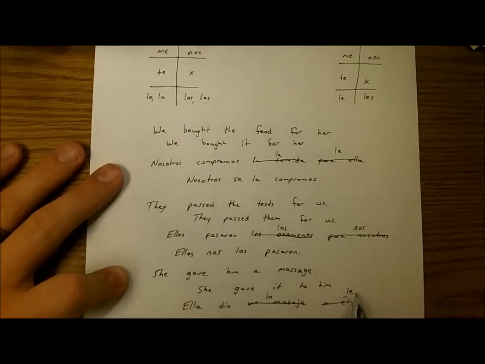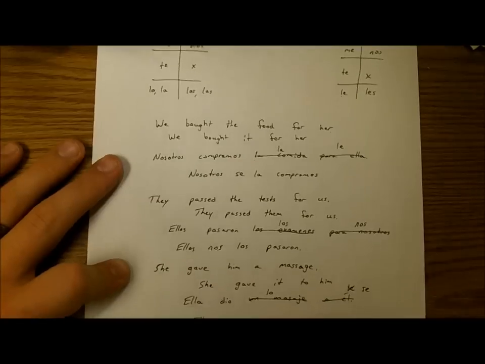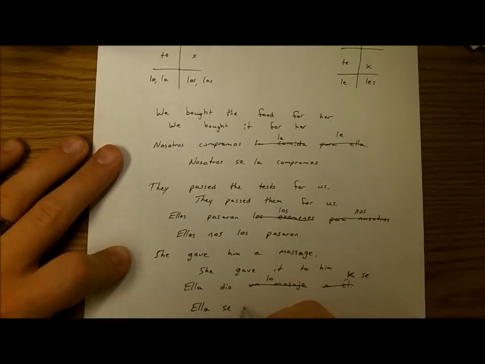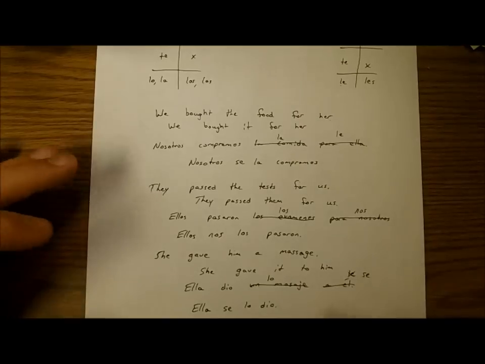And here we go, we're running that same rule again, where if you have two third person pronouns, you have to change this le to a se. So when you put it back at the beginning, ella se lo dio. And that is how you use direct object and indirect object pronouns in the same sentence.